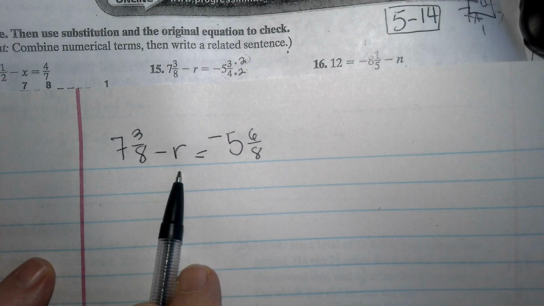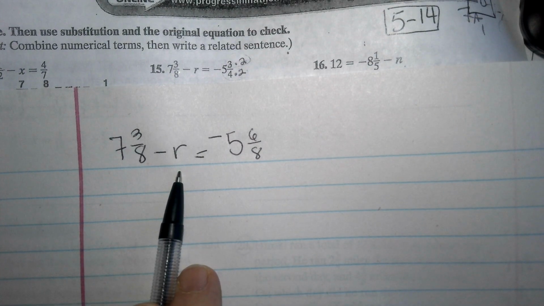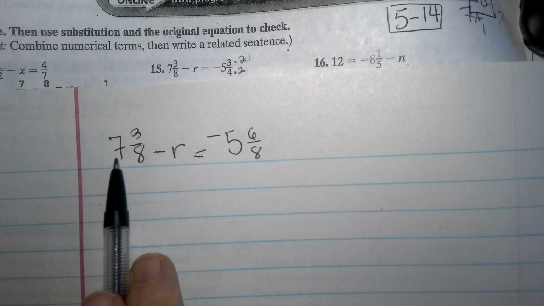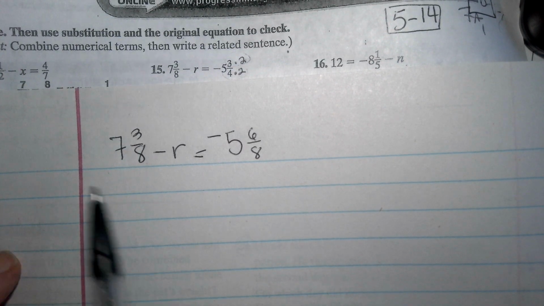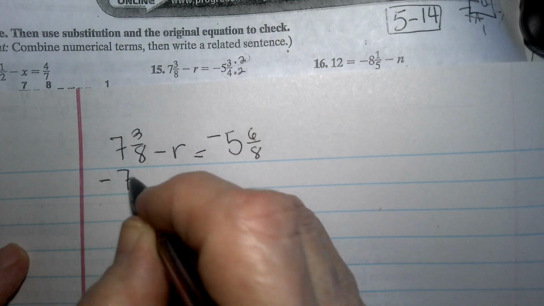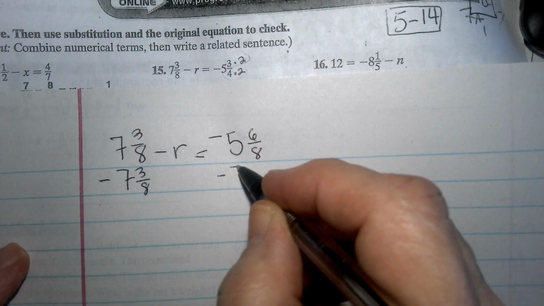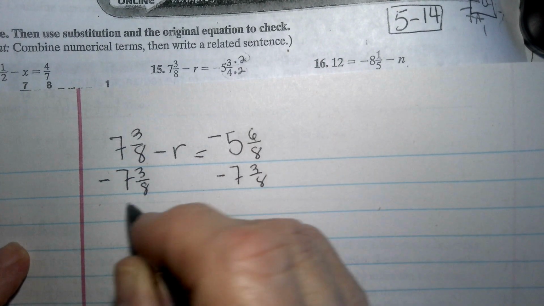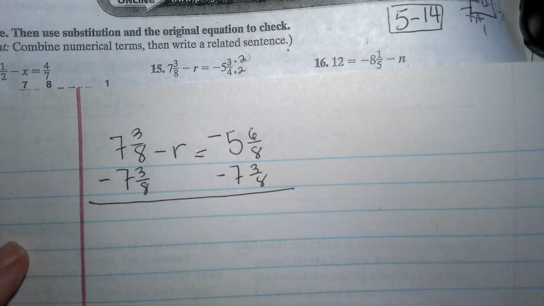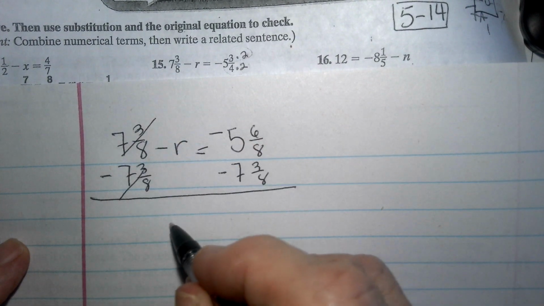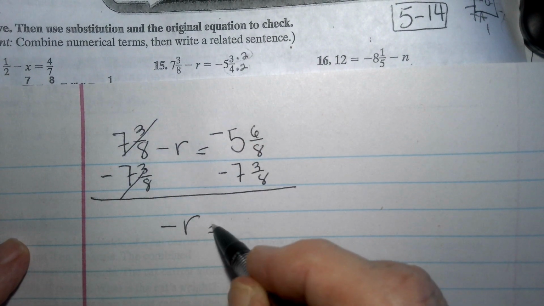I'm going to get the r all by itself. So what do I need to get rid of? So how am I going to get rid of 7 3/8? So a negative, not necessarily subtract, but it is going to be a negative 7 3/8, negative 7 3/8. Okay. And then this cancels out. So you're left with negative r.